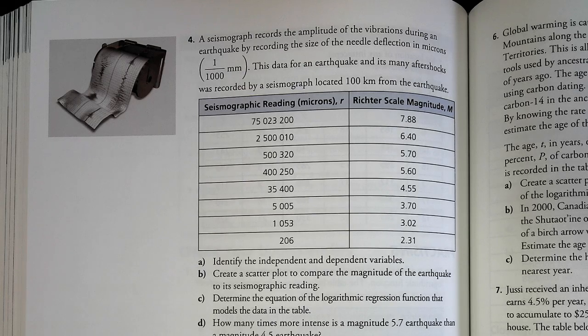Welcome to the Homework Solutions video for assignment 3.04 number 2. That's questions 4, 5, and 6 from this section of the textbook. Question 4: a seismograph records the amplitude of vibrations during an earthquake by recording the needle deflections. We got the data for an earthquake 100 kilometers away.